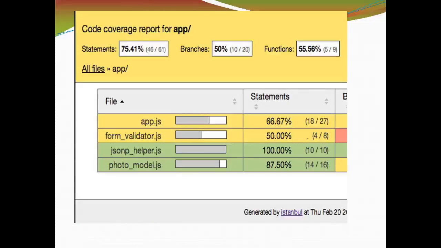There are also different tools available. So this is one interface for another tool. Here you can see the files and you can see the statements and so on. You can also see here total how many statements. So total there are 61 and you have tested only 46. And branches, there are 20 branches and you have tested 10 branches. So it is 50%. Total functions are 9 and you have tested only 5 functions. So this is how the tools will help you to find out the code coverage testing tool.